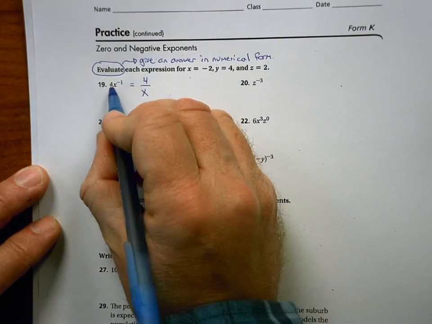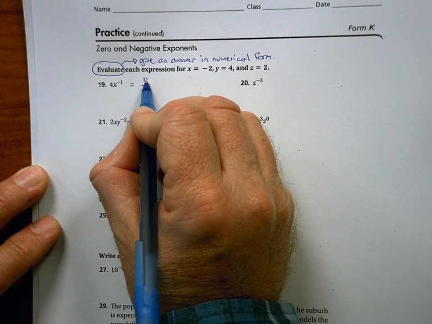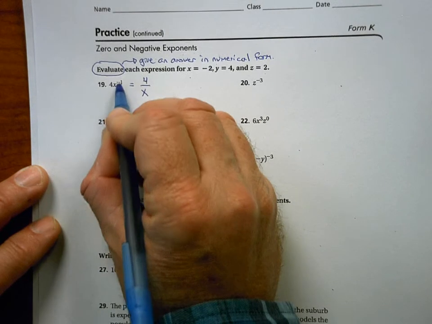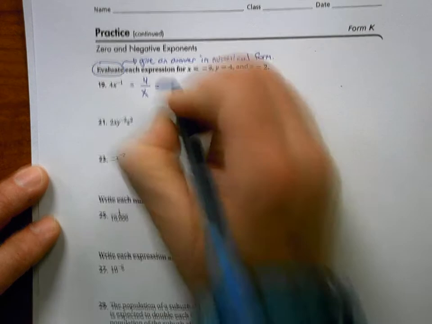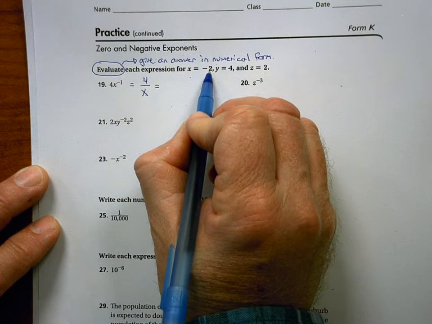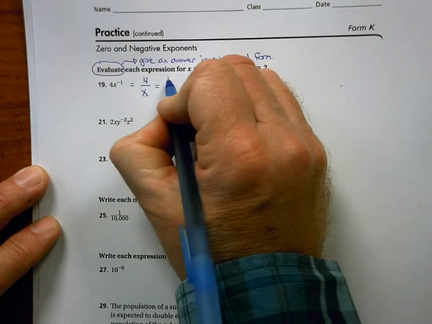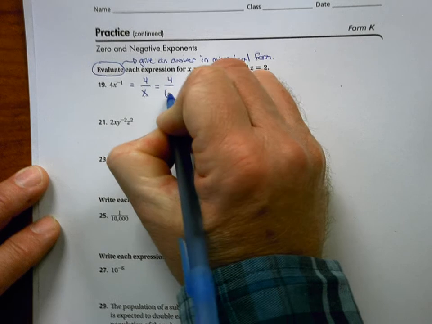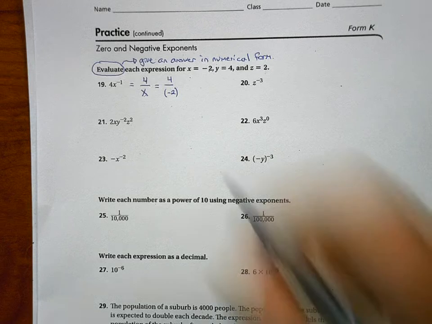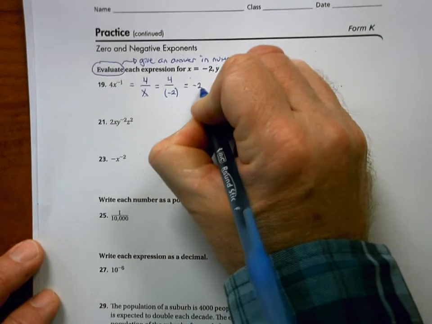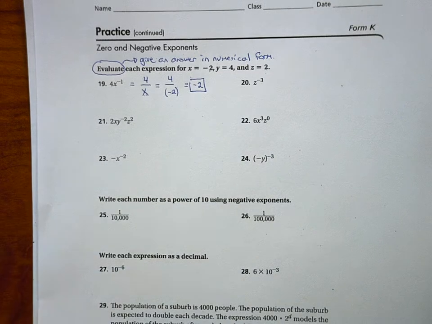The 4 stays where it is, the top of the fraction, the numerator, and the x to the -1 gets moved to the bottom of the fraction, the denominator. Then we substitute -2 in the place of x. So this problem becomes 4 divided by -2, and then you work it out. That would be equal to -2. So in number 19, you should have gotten -2 for the final answer. Does that make sense so far?